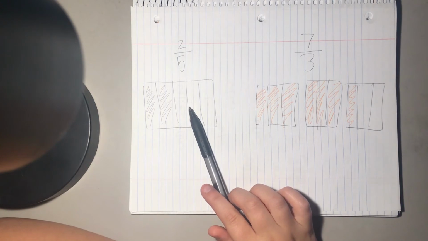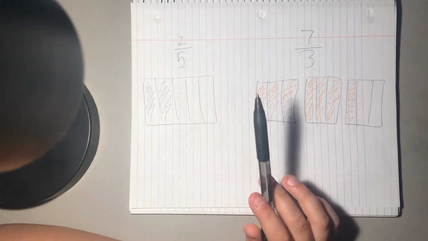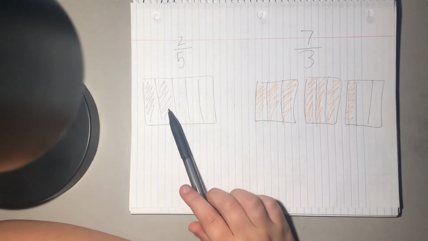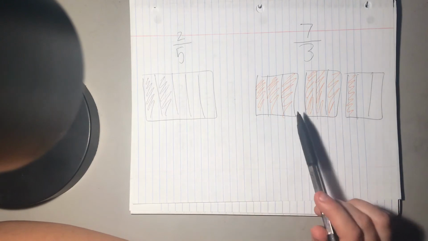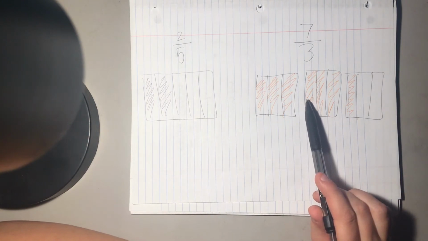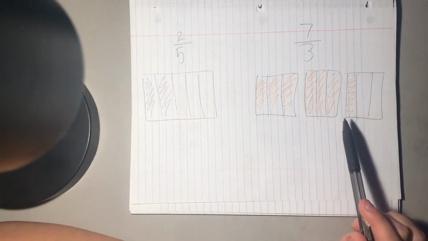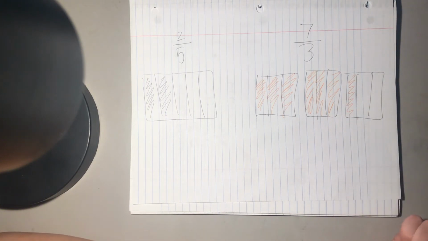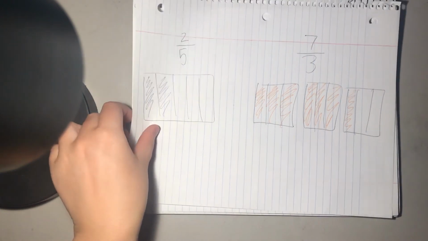As you can see here, to make the 2/5, we would split the box into 5 pieces and shade in 2 of the pieces. And for the 7/3, we would split them into thirds and shade 7 of them. Now, division tells us that we need to make our boxes have the same number of pieces. So we can use our common denominator to do this.